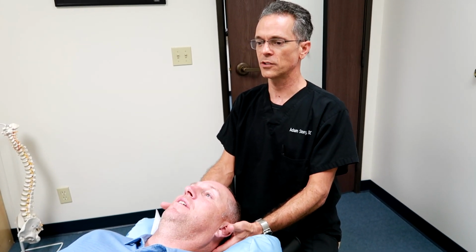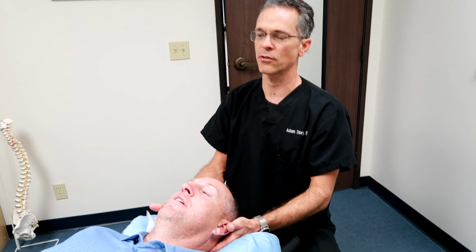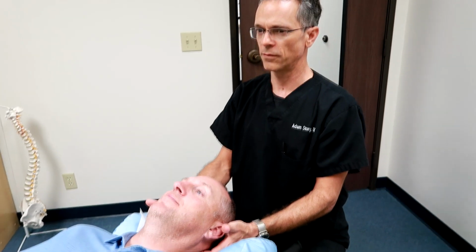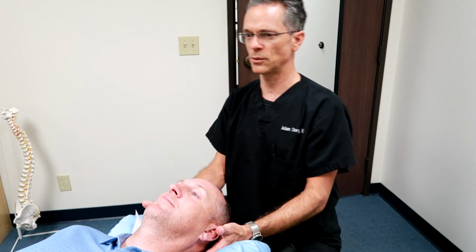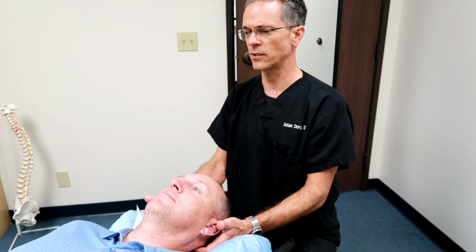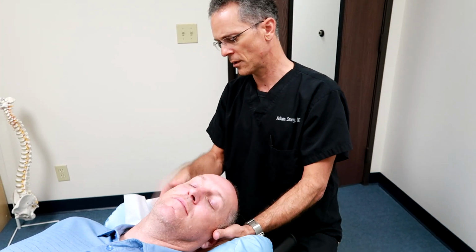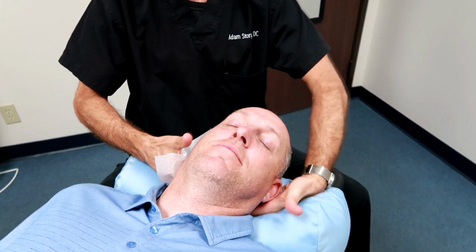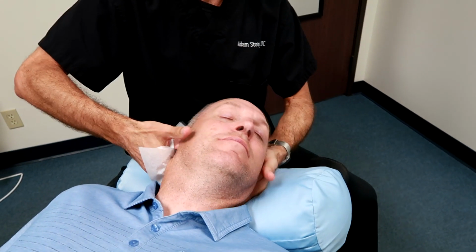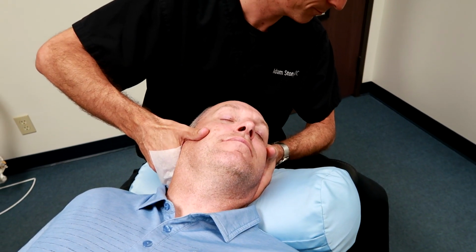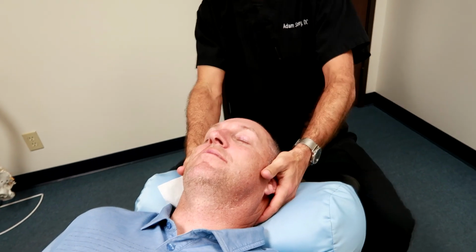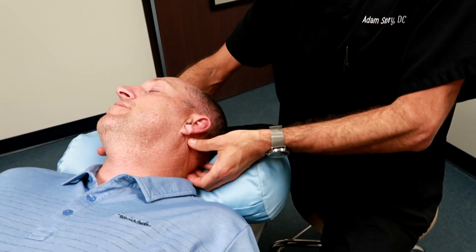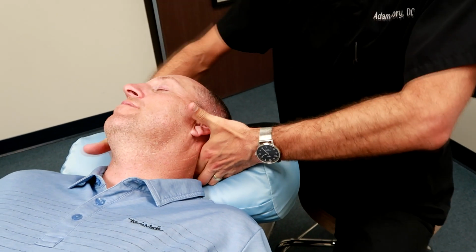Okay, so I'm going to adjust C2 first right here, because I felt like when I was rotating you, it was sensitive on the left, but it was restricted more on the right, so I'm going to do the right side first. Okay, here we go. And now the Atlas. So the Atlas, I mainly go lateral. It looks like I'm rotating, but I'm going to go more lateral here.